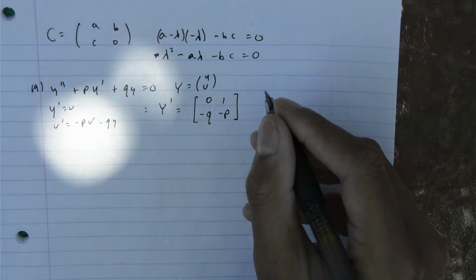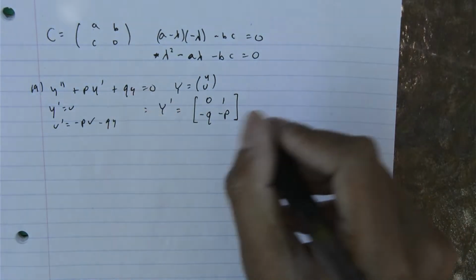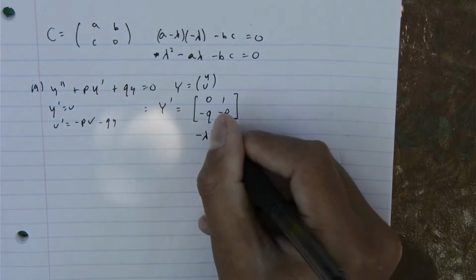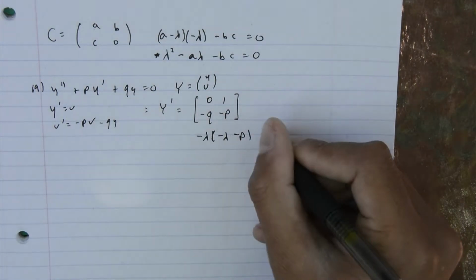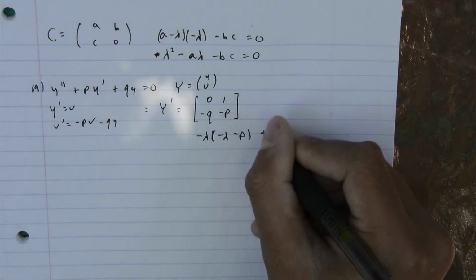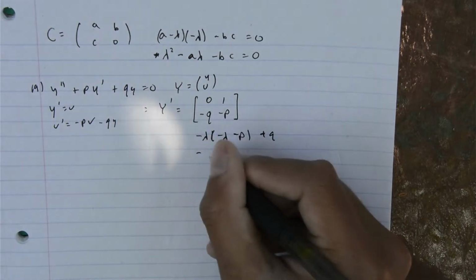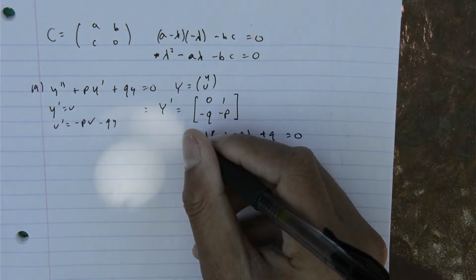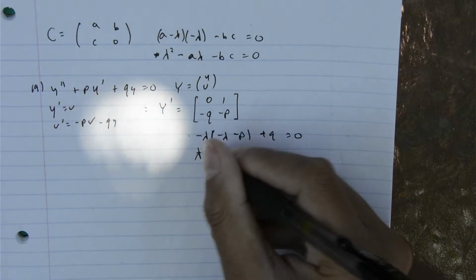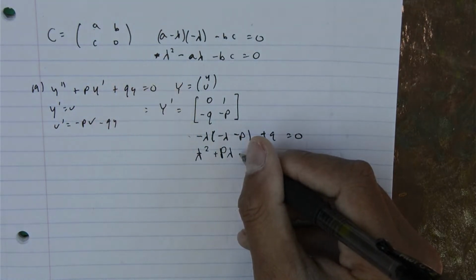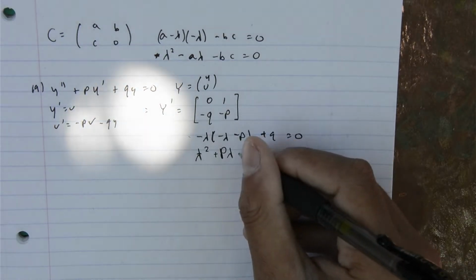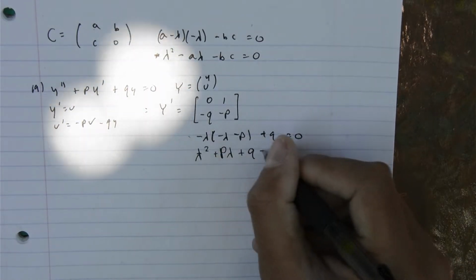Okay, so then the characteristic polynomial is minus lambda times minus lambda minus p, plus q, equal to 0. So then we get lambda squared plus p lambda plus q is equal to 0.